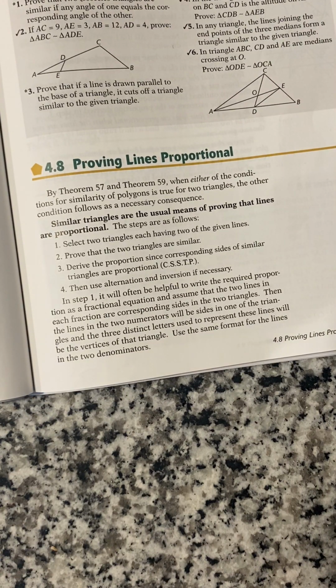By theorems 57 and 59, similar triangles are usually the means of proving that lines are proportional. If you find that they are similar, you know their sides are going to be proportional. Select two triangles having two of the given lines and prove that the two triangles are similar.